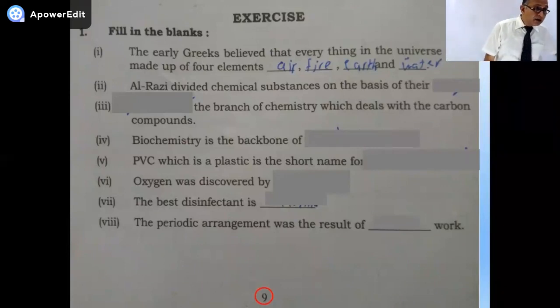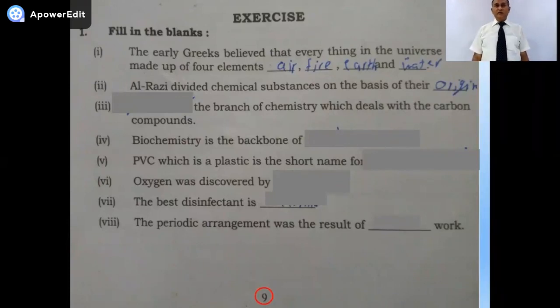Next, Al-Razi divided chemical substances on the basis of their what? Al-Razi divided all the substances on the basis of their source, on the basis of their origin. What is the source? What is the origin? Living thing or non-living thing. Like sugarcane juice, it is obtained from a living thing. Water from a non-living thing, and so on.